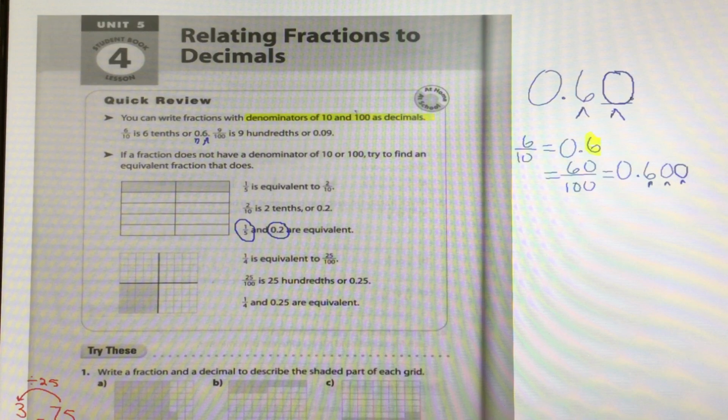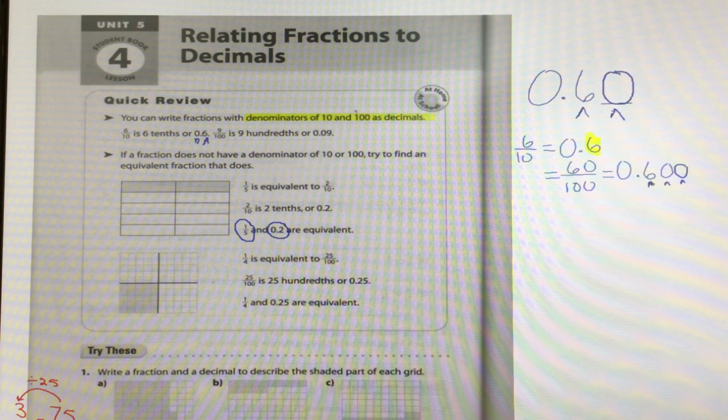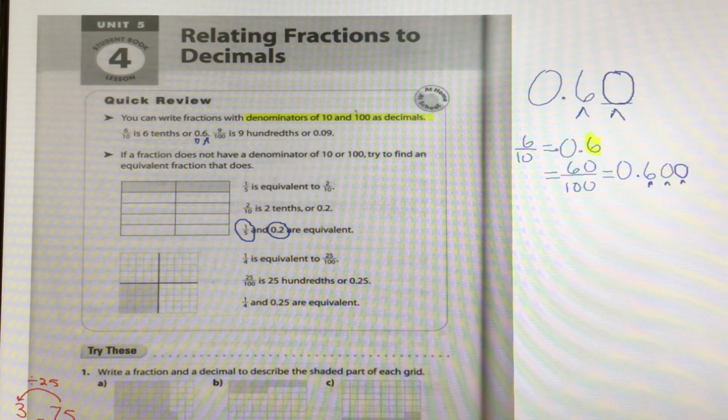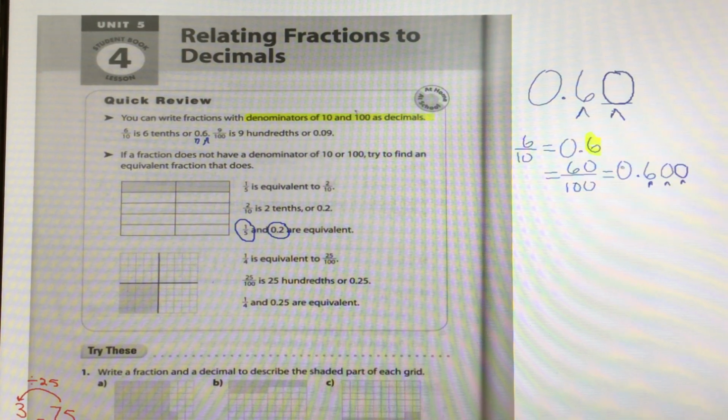So there are 60 hundredths. So 6/10 equals 0.6 equals 60 hundredths. That's our fraction. It also is equivalent to 0.600. So 0.6 is equivalent to 0.60, which is the same as 0.600.